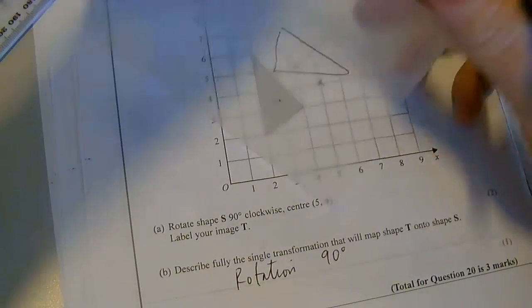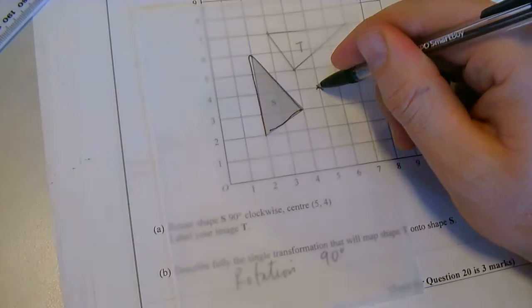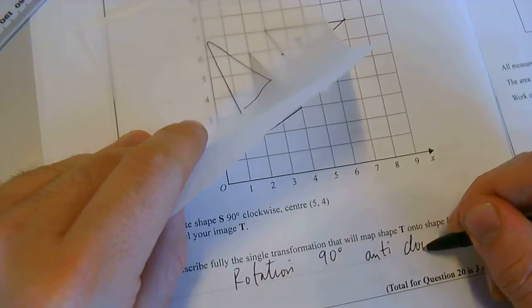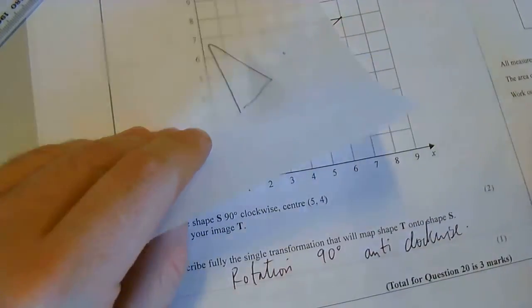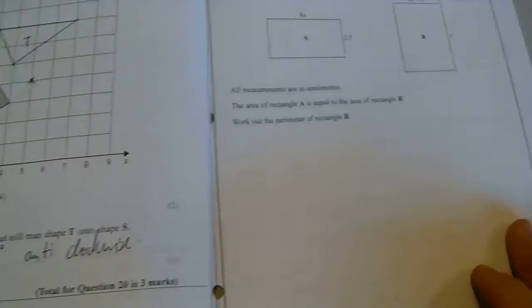But if I'm going back from here to here, instead of clockwise, it's anti-clockwise because you're going in reverse. So that's not a bad question, okay? And if that comes up, it's nice and easy to learn that you're going in reverse.